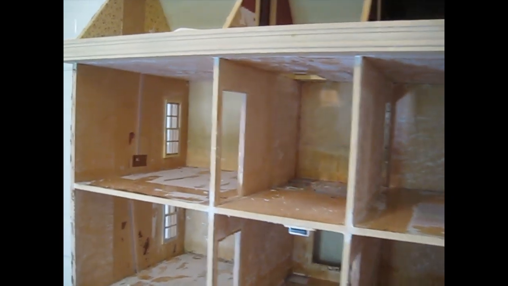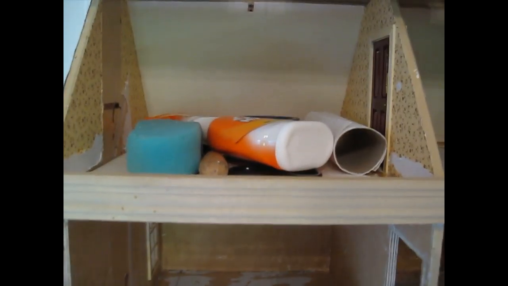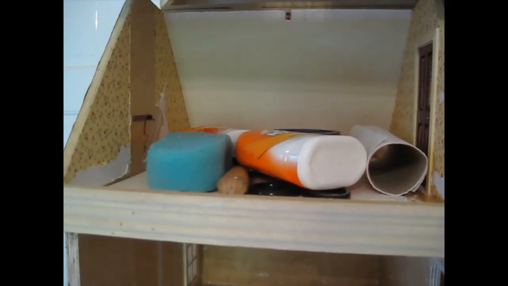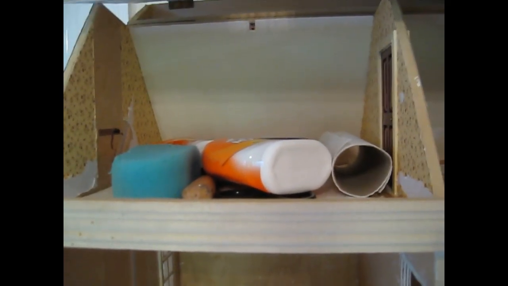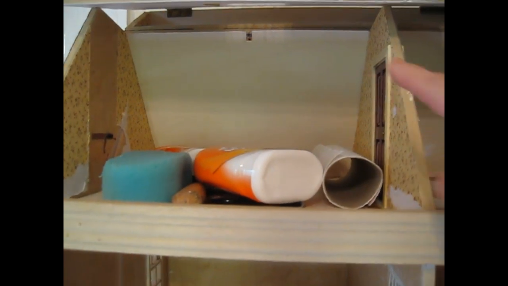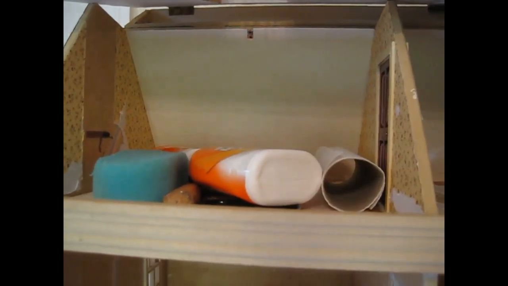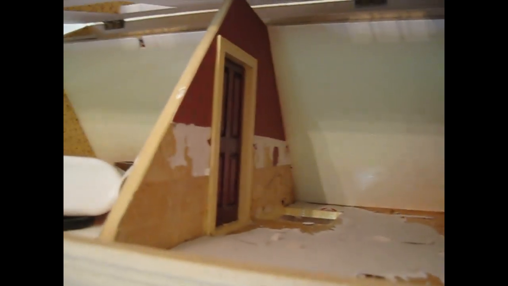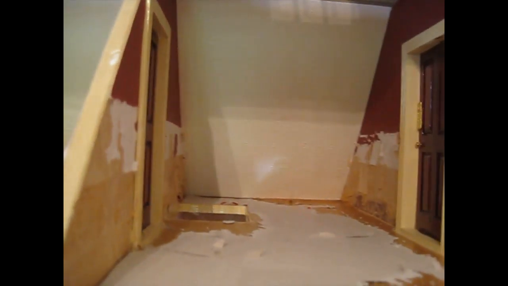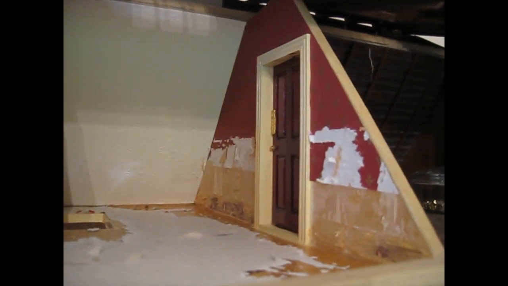So all that's left to do now are these top 2 rooms, so that craft room there and just those 2 side walls. Like I said before, I'm going to leave the ceiling paper on the back there. The same in the top landing, so I've just got a little bit of paper to remove at the top of both of those walls.